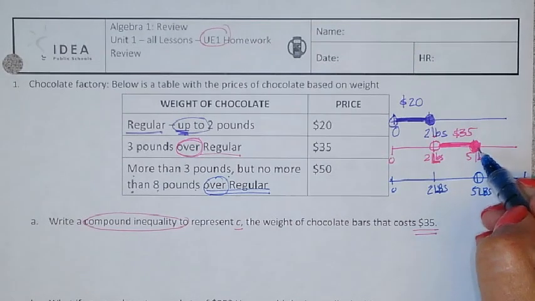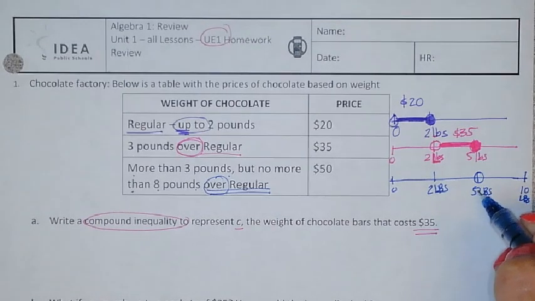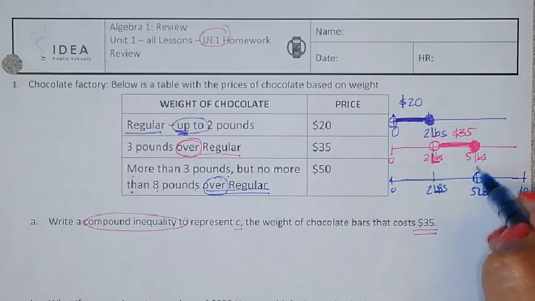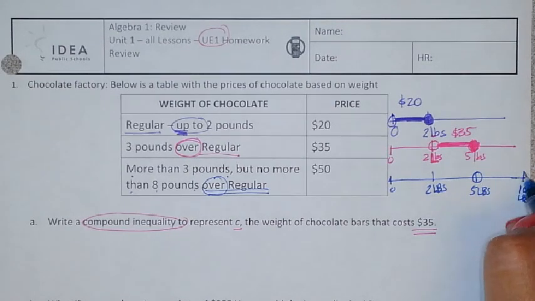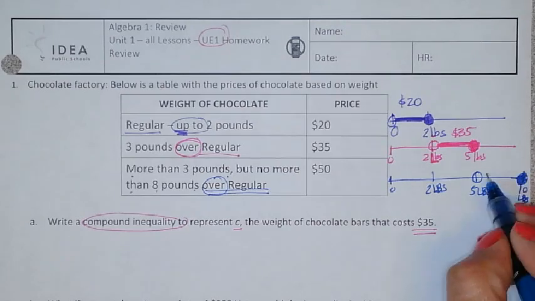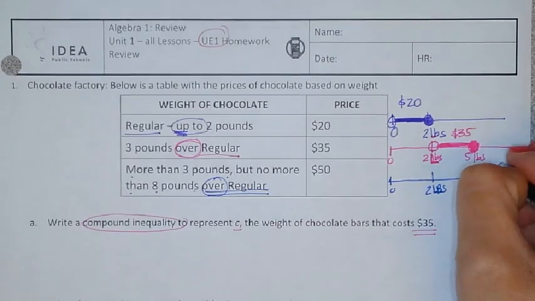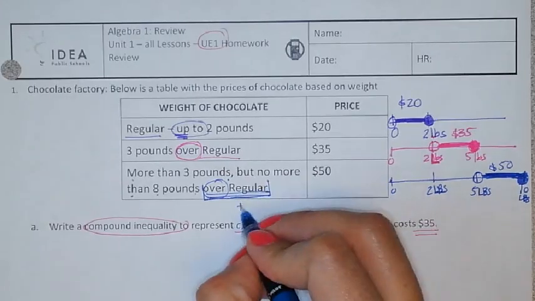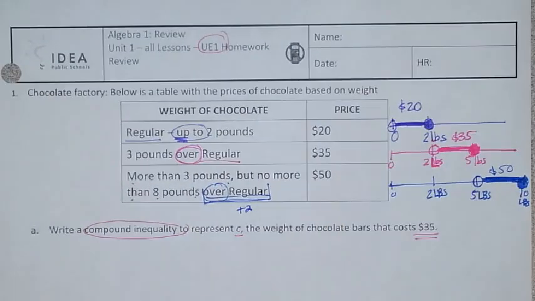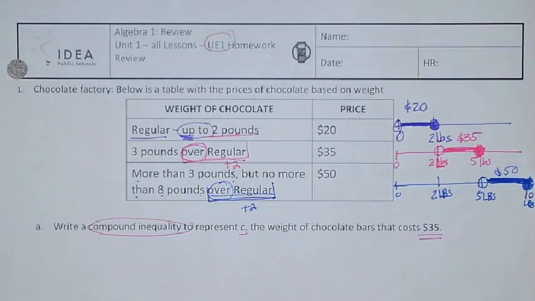The 5 pounds is already in the $35 category, so I cannot include it here again, because then again, your customers are going to go in, and if they buy exactly 5 pounds, they're going to be confused, like, well, am I paying 35 or am I paying 50? So because it's already included here, it cannot be included there. And then the 10 pounds would be included. So from there all the way to 10 pounds, this is going to be the $50. Okay? Every time I see over the regular, I'm going to add 2 because a regular is 2 pounds, right?